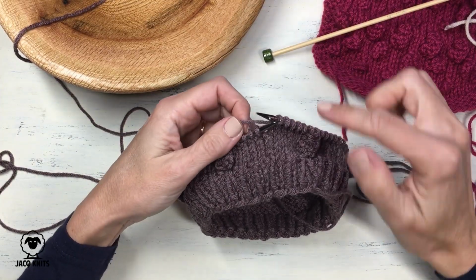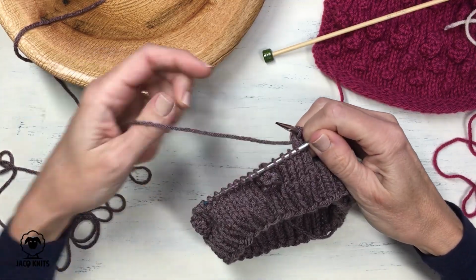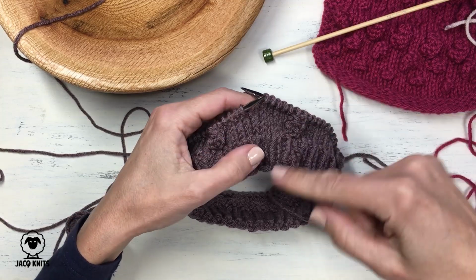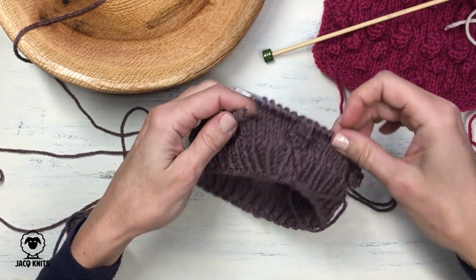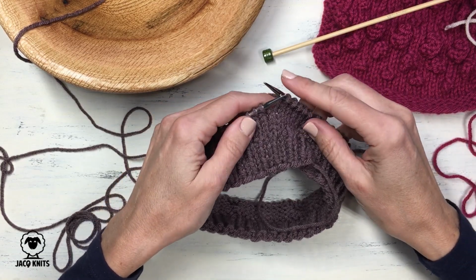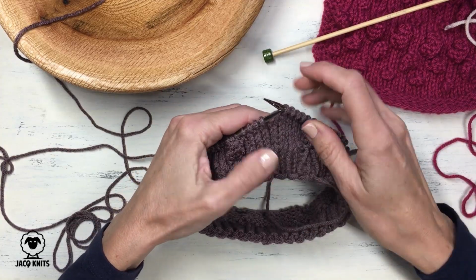All right, let's just briefly take a look at how to do the bobble stitch in the round. And the good news is that it really isn't any different than doing it flat. But I just wanted to show you so you can see what it looks like when you turn your work when working with circular needles and knitting in the round. So let's do the large bobble here in this next stitch.